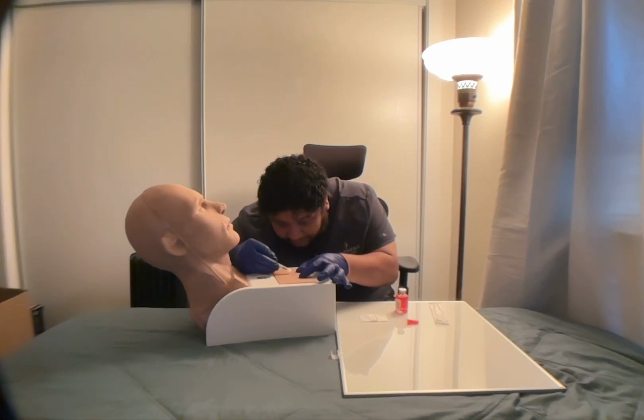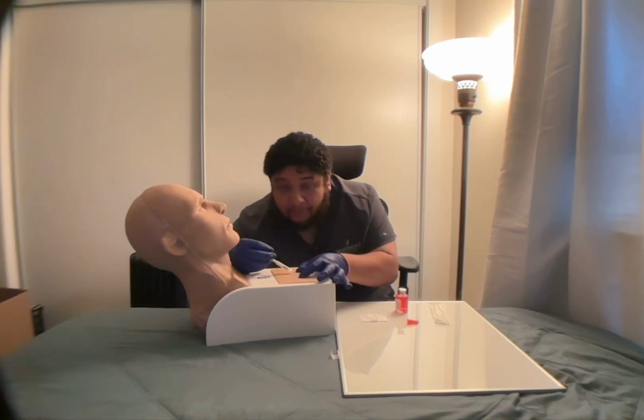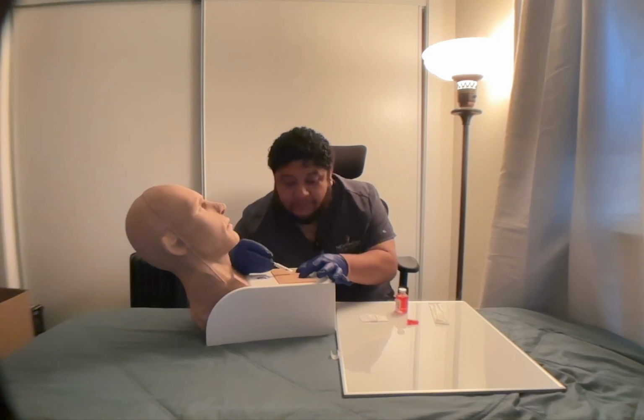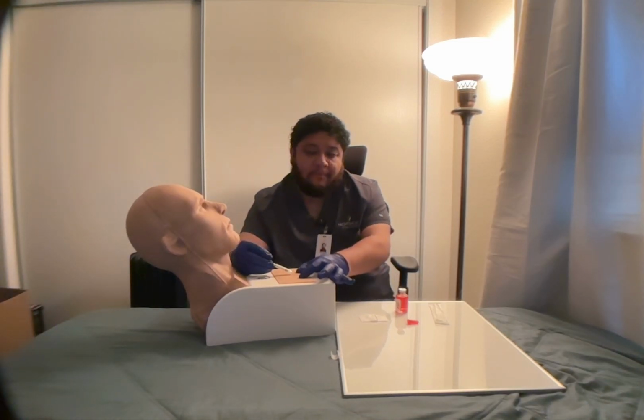and advance 3 millimeters into the dermis. Now I'm going to slowly inject the medication. You should feel some resistance. If you don't, that means you went too far past the dermis. Okay, you should see a small bevel, something that resembles a mosquito bite.